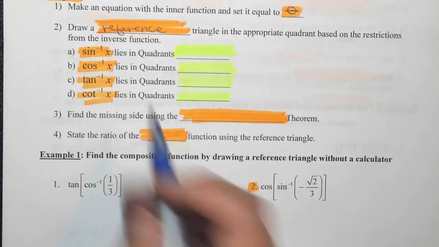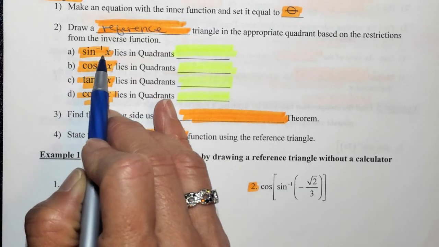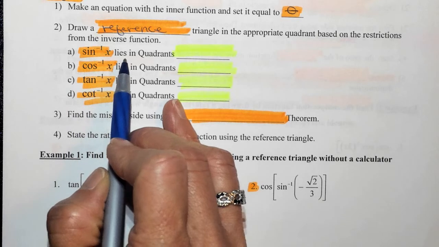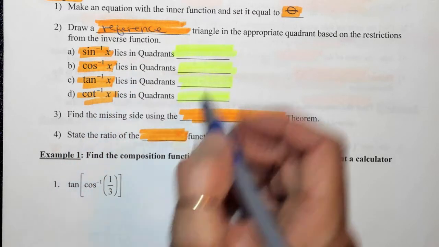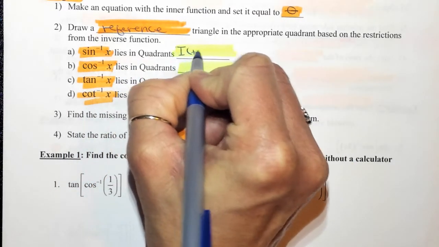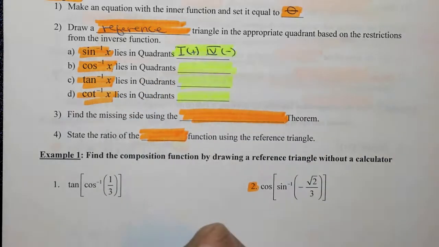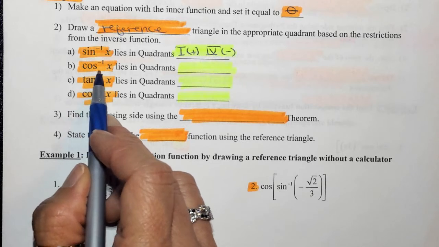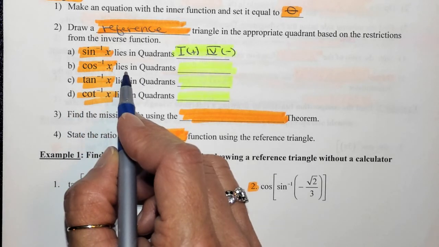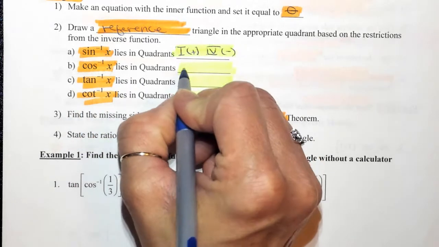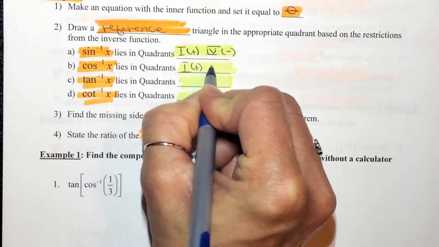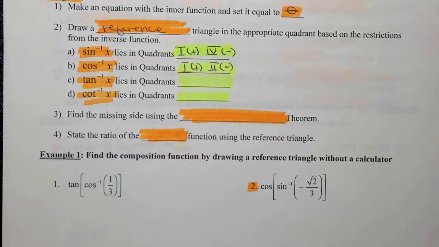So let's review those. For the inverse sine, we have to remember that our values will lie in quadrants 1, where our values are positive, and 4, where our values are negative. For inverse cosine, the values will lie in quadrants 1 for positive and 2 for negative.